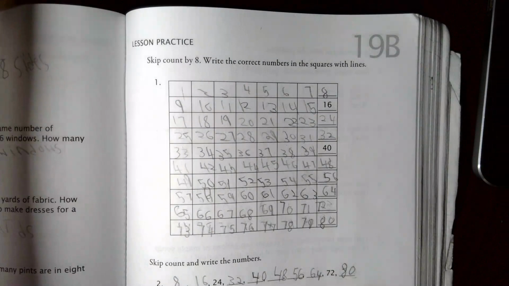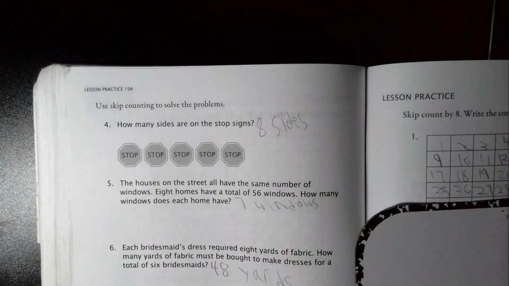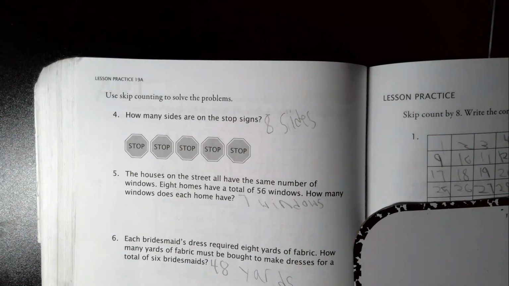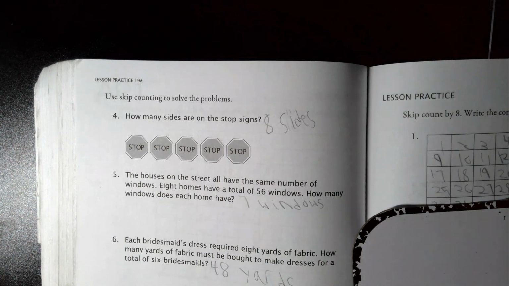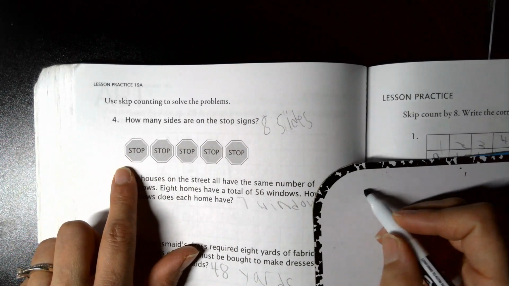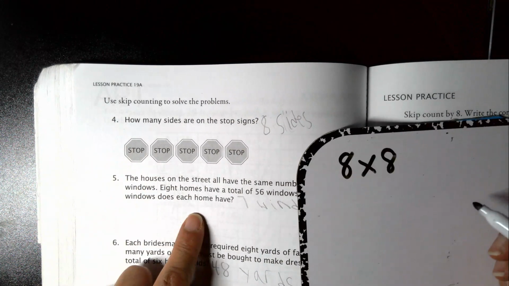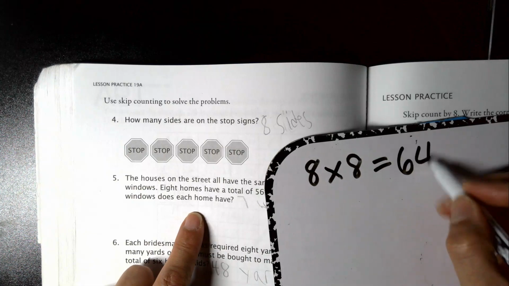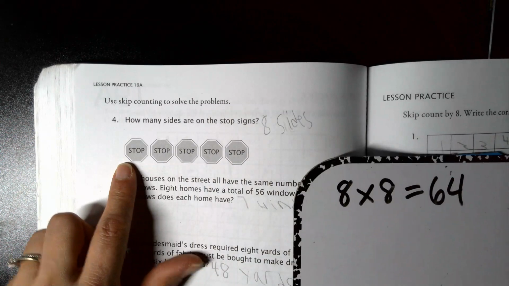Let's move on and see what else we've got over here. It says how many sides are on the stop signs. We know that octagons have 8 sides each, so 8 times 8 is going to give us 64. Okay, so we know that that's 64 sides, because remember, one side has 8.